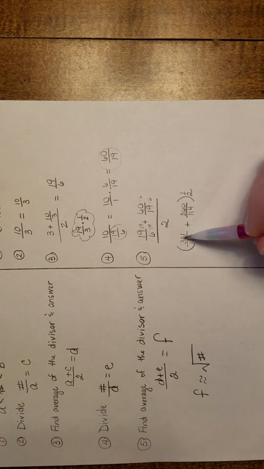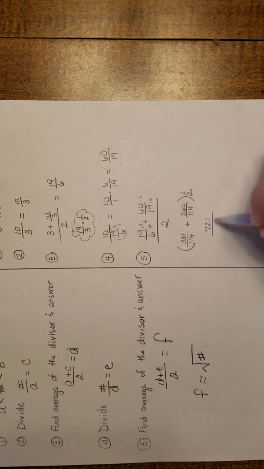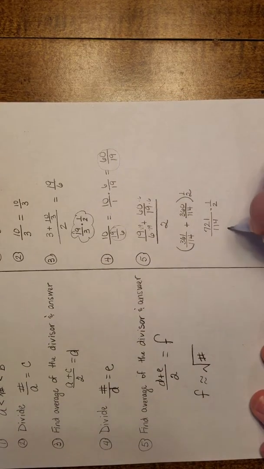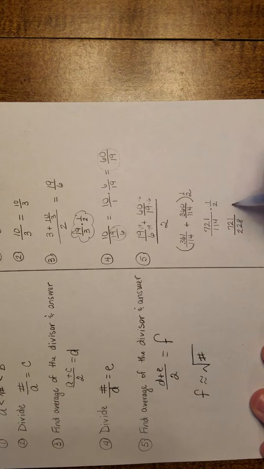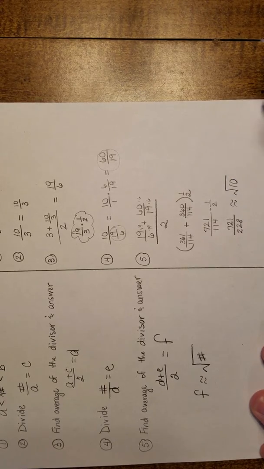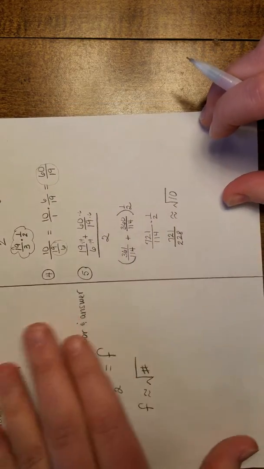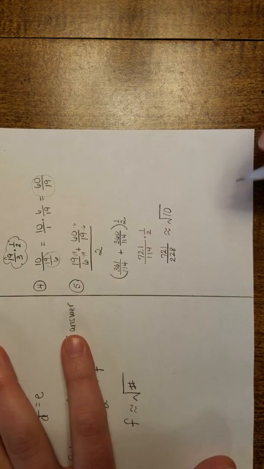When I add these two numerators together, I get 721 out of 114 times a half. I can't cross reduce, that would have made it nice, but it doesn't. So I end up with the answer to that as 721 out of 228. That is my approximate, I just got to divide that and find how many 3 decimal places, and that's approximately the square root of my number, which was 10. So I'm going to take a little bit of time here, try to divide this.